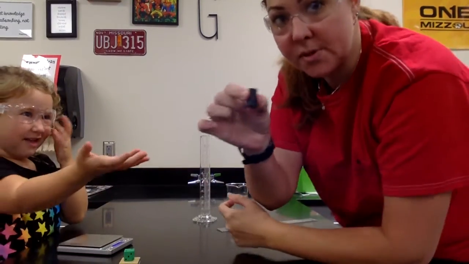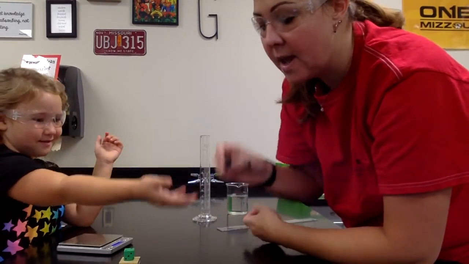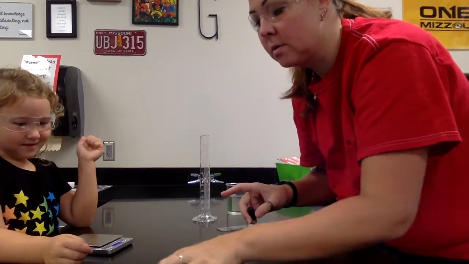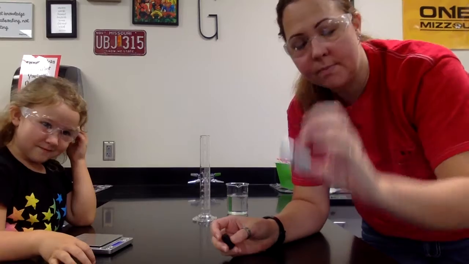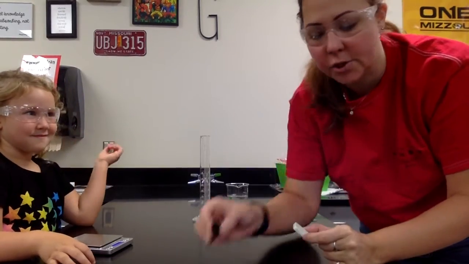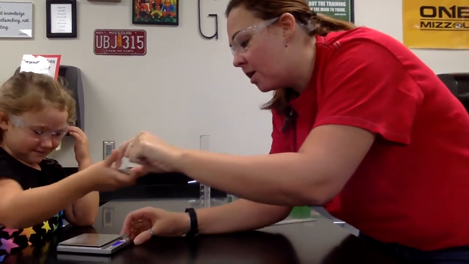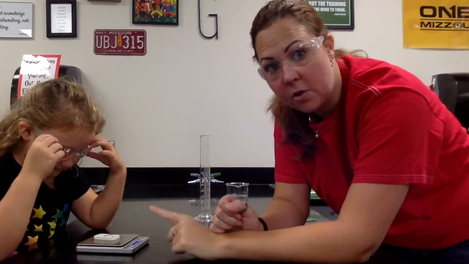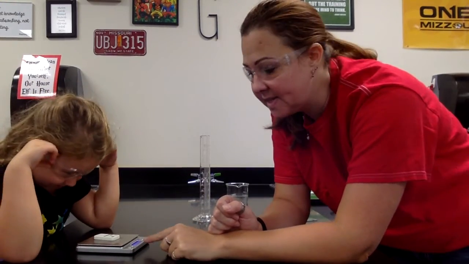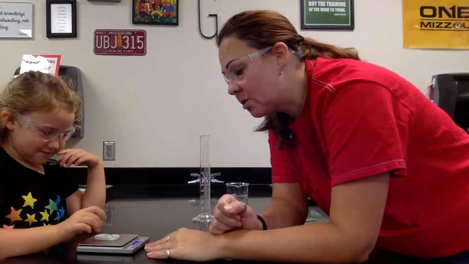So we're going to do the rubber stopper for our irregular shaped object, and we're going to do our domino for our regular shaped. We're going to go through the regular shaped object first. So first we're going to put it onto the balance. And when we put it onto the balance, it's going to tell me how many grams this is. This data is already on your lab paper. But this one says it's 13.96 grams.